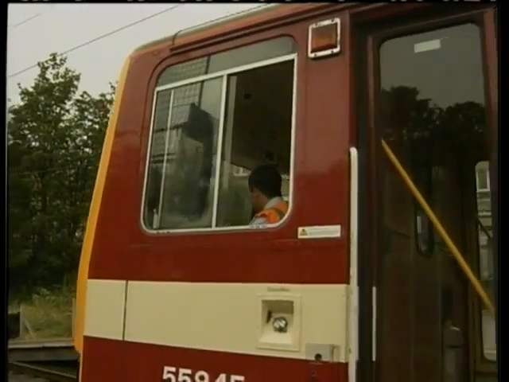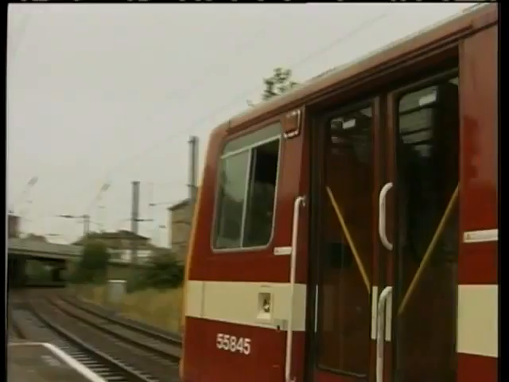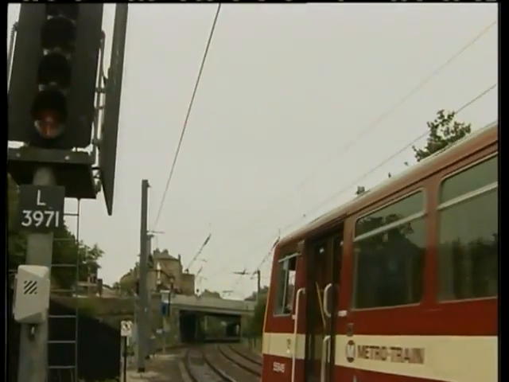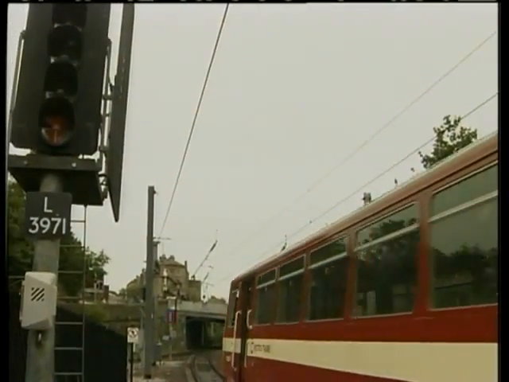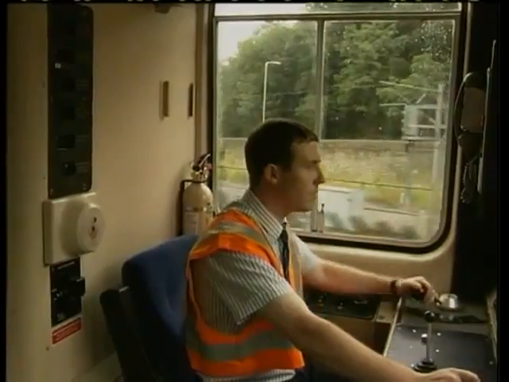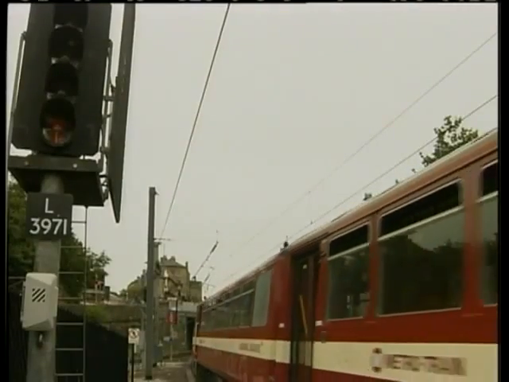If you're authorised to pass a signal at danger, you may proceed according to the signaller's instructions, cancelling the AWS warning provoked by the SPAD indicator magnet and ignoring the indication given by the SPAD indicator.